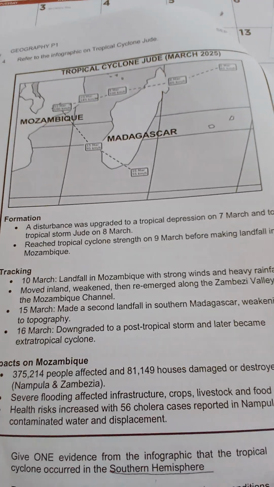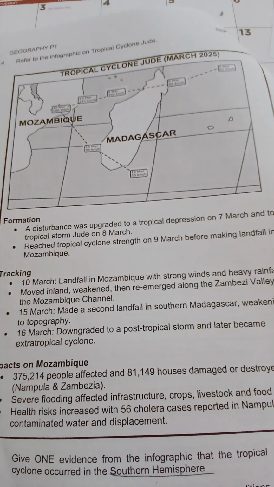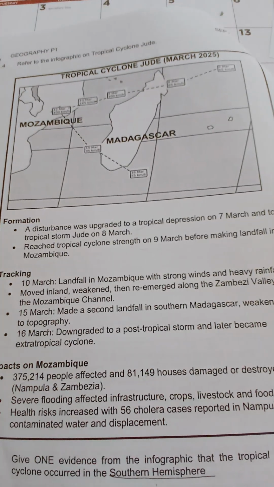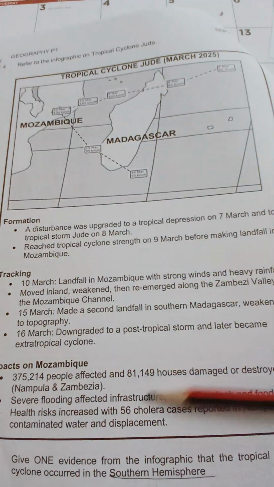From the infographic, name 2 weather conditions associated with tropical cyclones. Okay, what are the weather conditions associated with tropical cyclones? You can also see here, guys, everything is here.